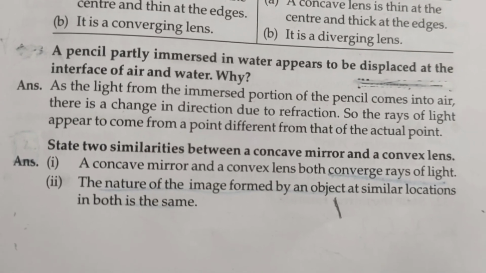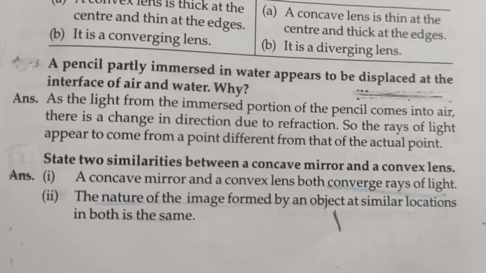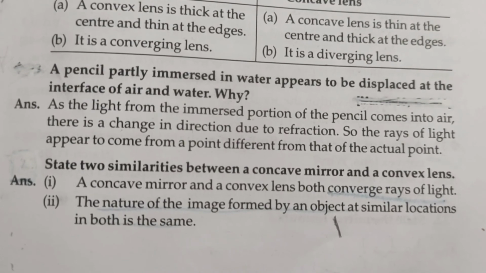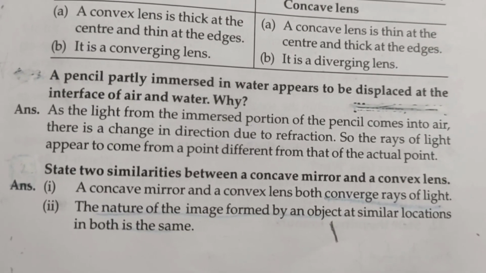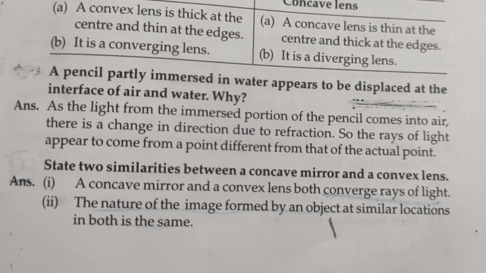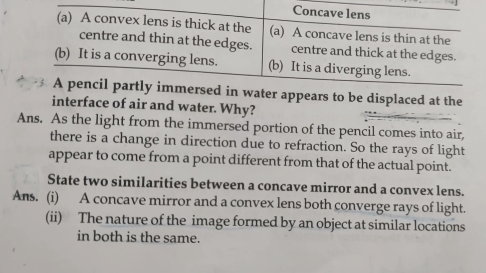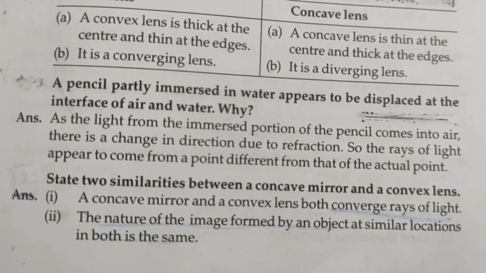So the rays of light appear to come from a point different from the actual point. State the similarities between a concave mirror and a convex lens. A concave mirror and a convex lens both converge rays of light. The nature of the image formed by an object at a similar location in both is the same.